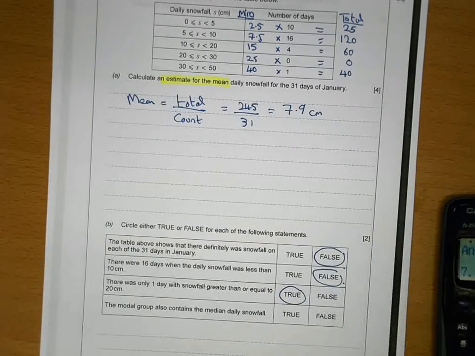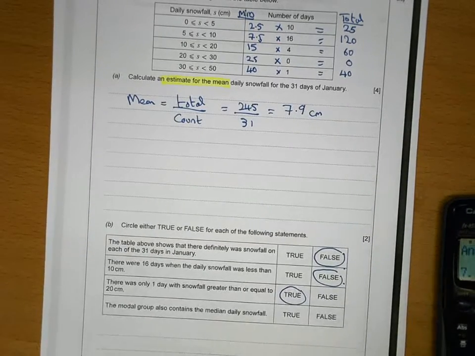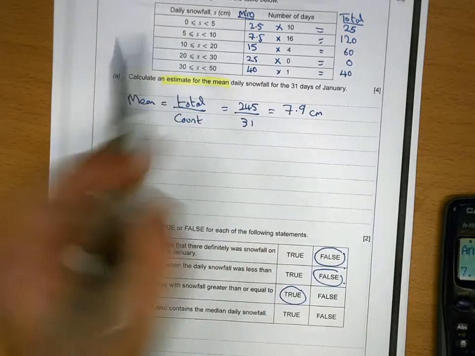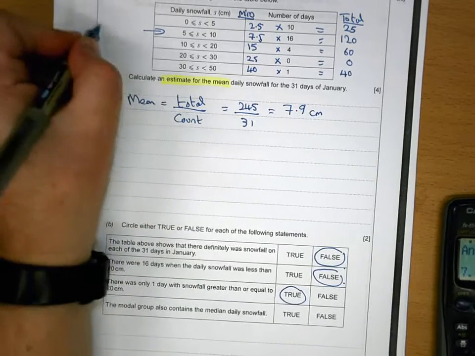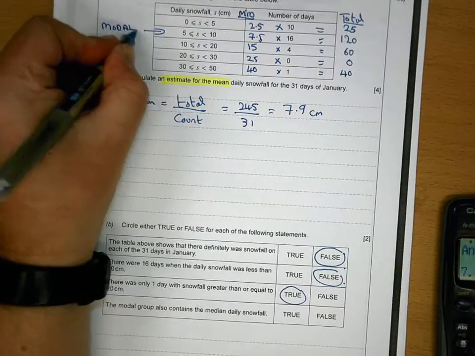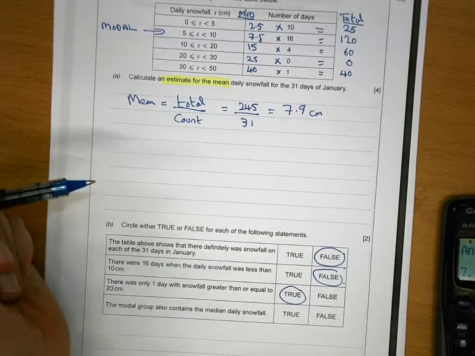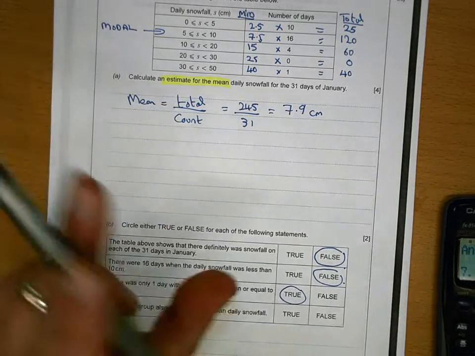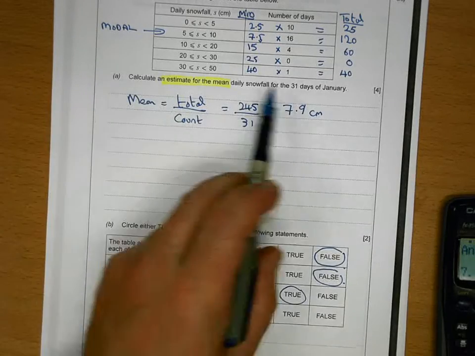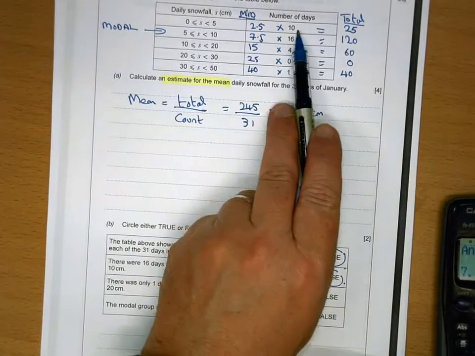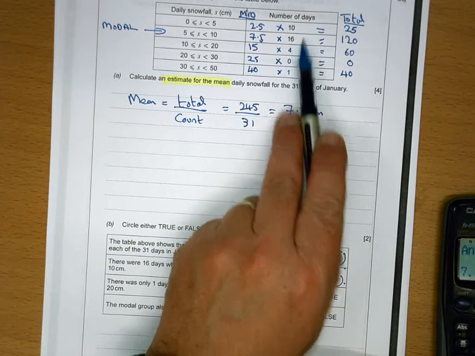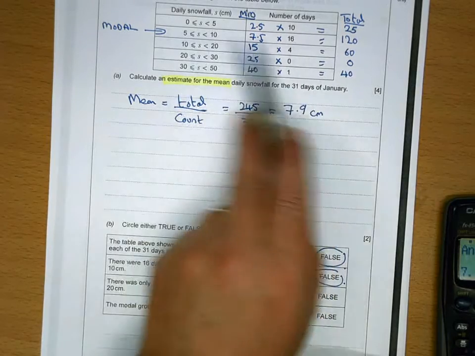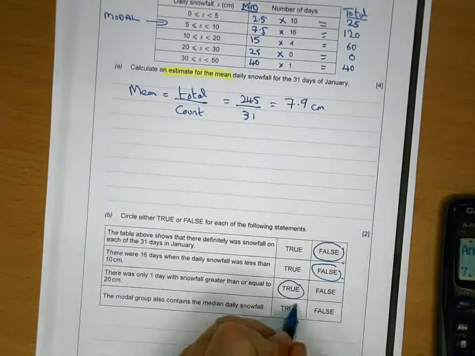The modal group also contains the median. So the modal group is the group with the most number of days in, which is that one. And the median is the middle. So if there are 31 days in the month, the middle, we're looking for the 15th, 16th. The first 10 days are in that group. By the time I reach this point, I've gone through 26 days. So the median is also in that group. So that is true.